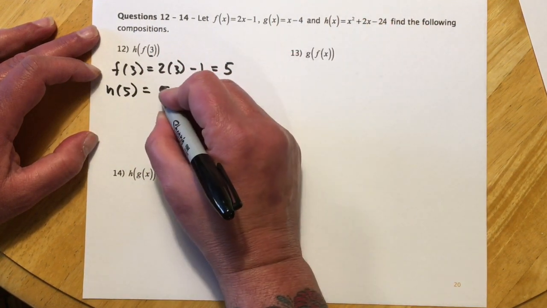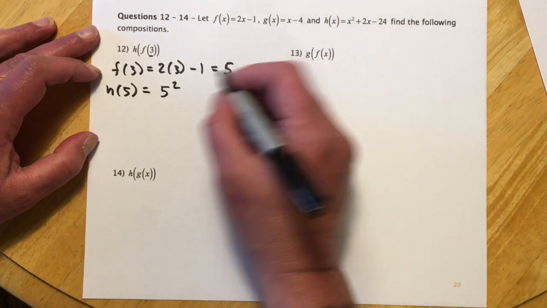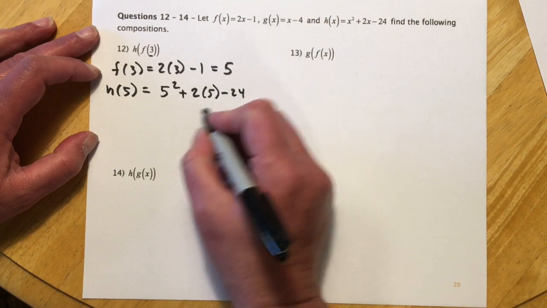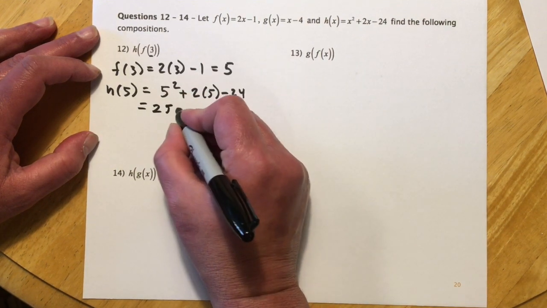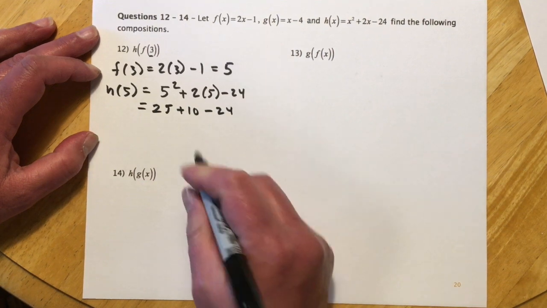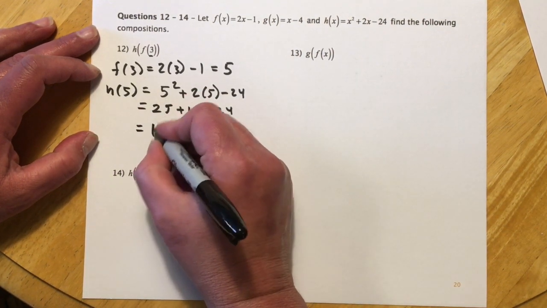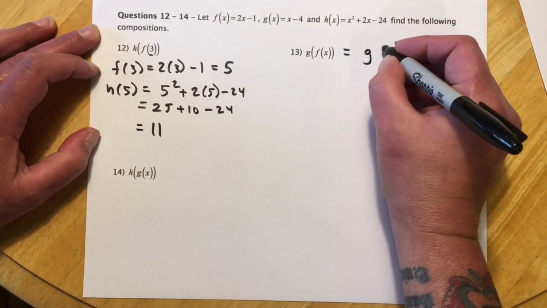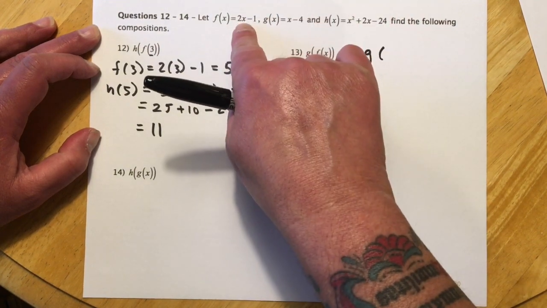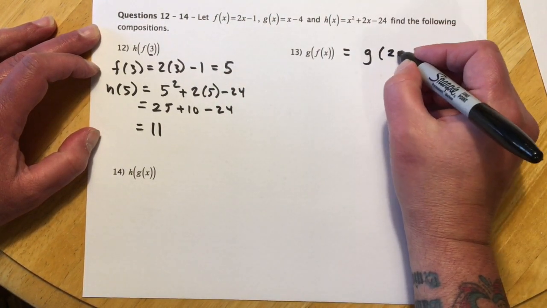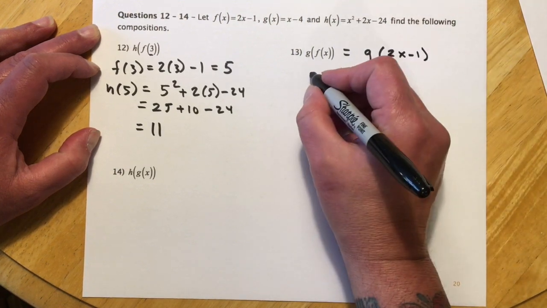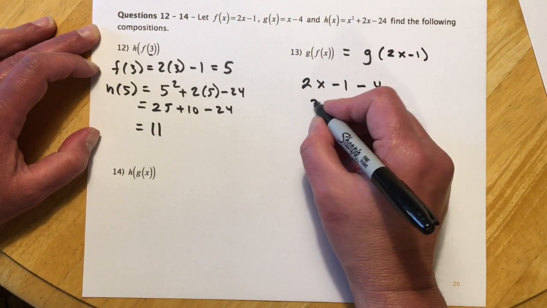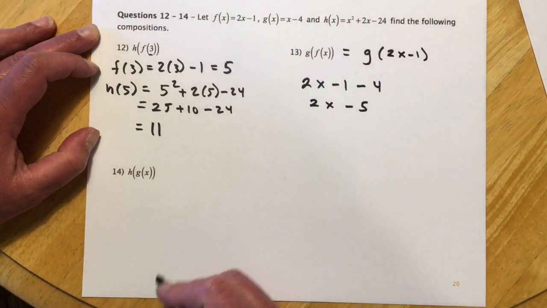So that would be down here, 5 squared plus 2 times x, so 2 times 5, minus 24. And that's 25 plus 10 minus 24, so it should be 11. This one, g of f of x, is the same as saying g is going to be evaluated at f of x. So g is going to be evaluated at 2x minus 1. So that would just be 2x minus 1 for the x minus 4. So it's just 2x minus 5.